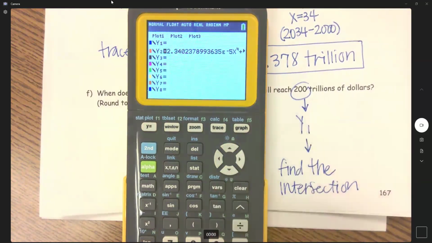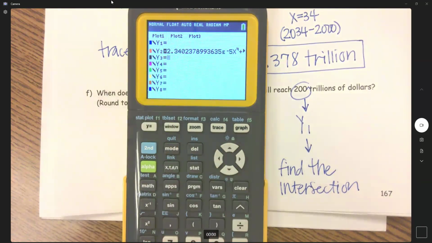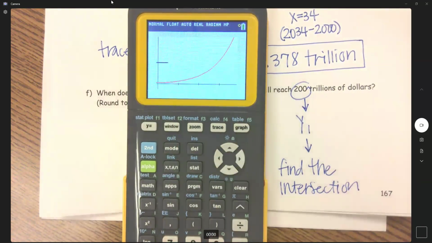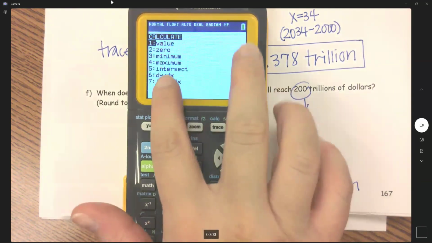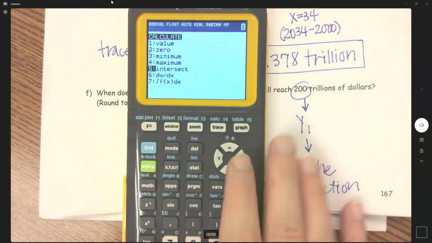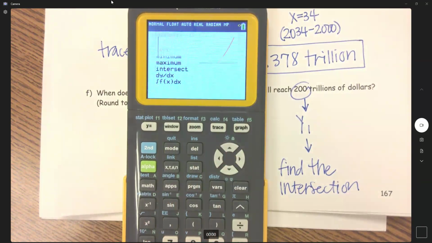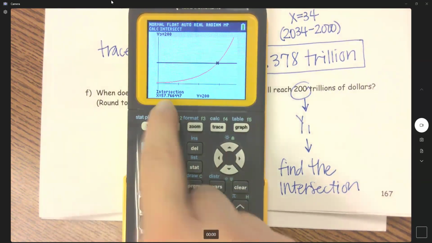So I said Y1 already here on Y3, so I'm just going to put it there. And I'm going to hit graph, and I can see that intersection point. So now find that intersection. We're going to go to calc by going second trace, number 5. So either arrow down or just hit 5, and then hit enter 3 times. So enter, enter, enter. And there is my X.